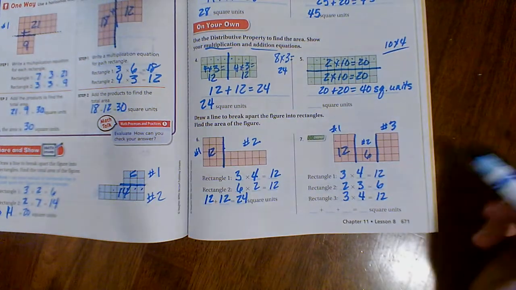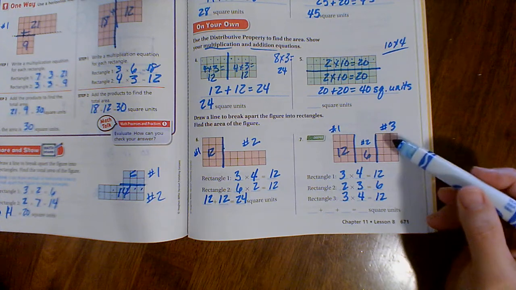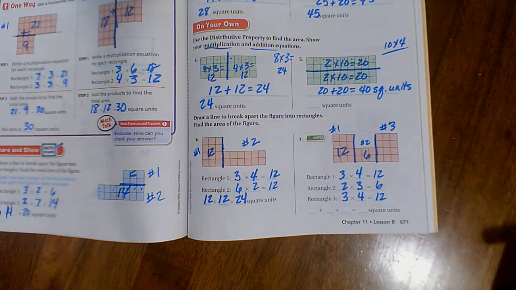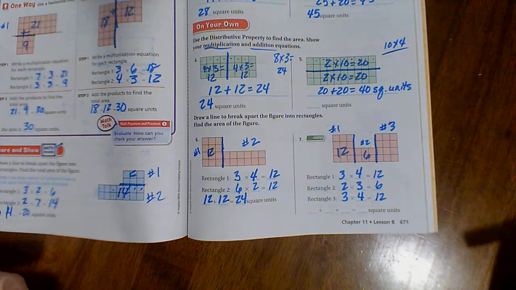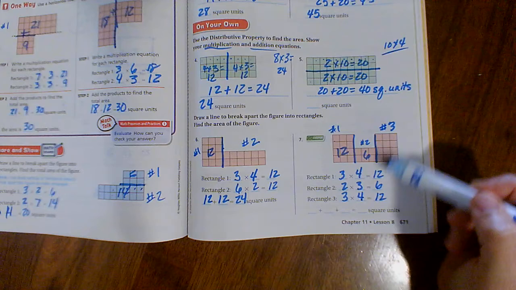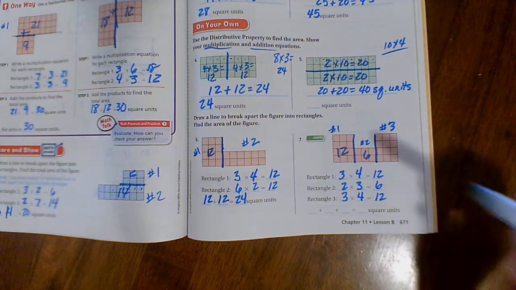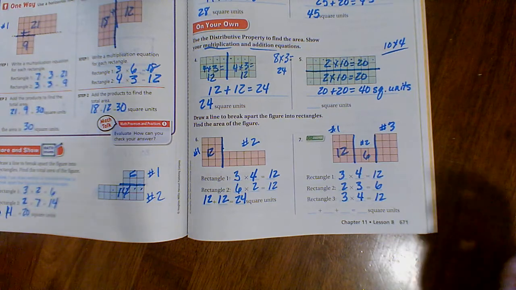Now, you're like, Mrs. Keith, does it matter whether you multiply the 4 times the 3 or the 3 times the 4? No, because it's the commutative property. You can go back and forth. You can go 4 times 3 here, and you can go 3 times 2 here. It's still the same answer, commutative property.